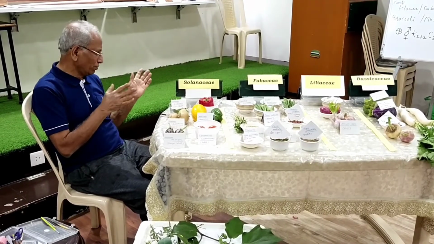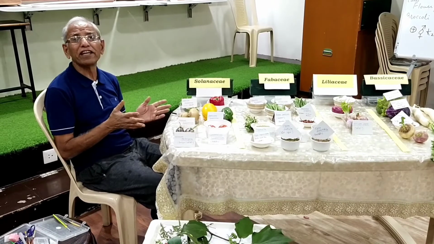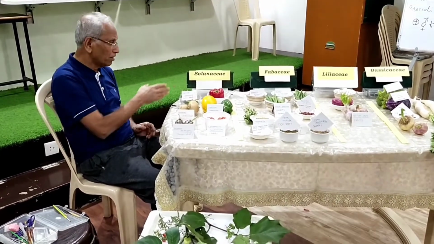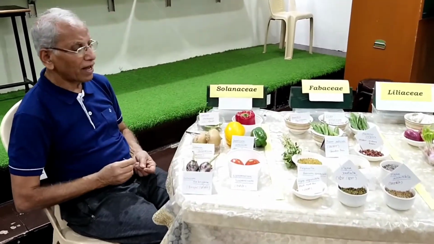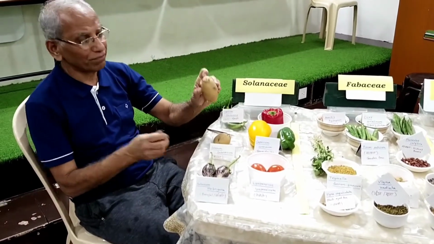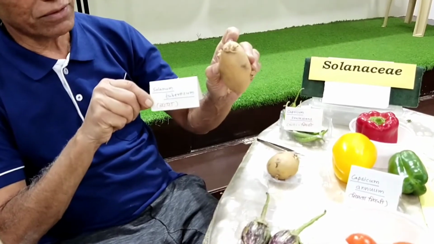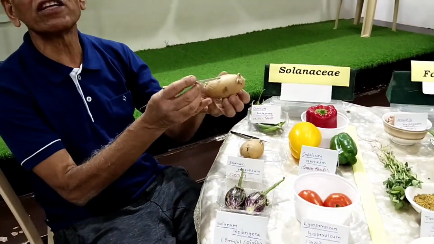Here we have now certain things arranged for your visual feed. You can enjoy certain things related to the families. Let us first take up Solanaceae. I think you are aware that Solanum tuberosum, the potato. You know this very well. Solanum tuberosum, the potato. And you have learned a lot of morphology of the potato.